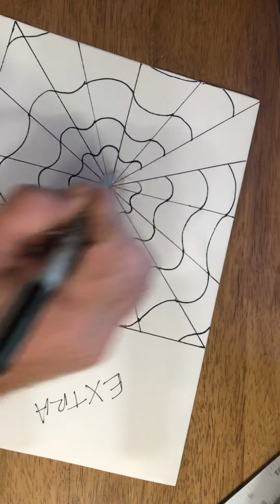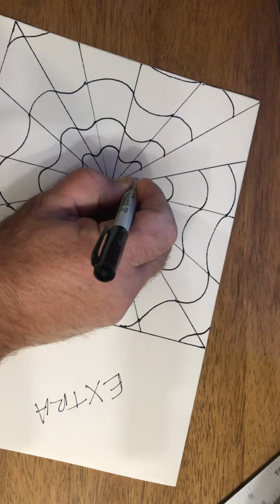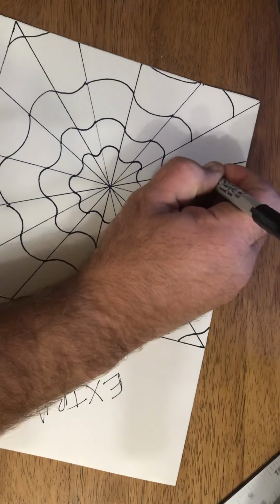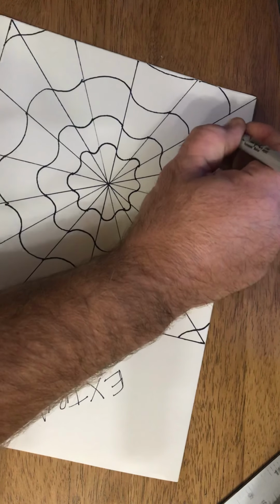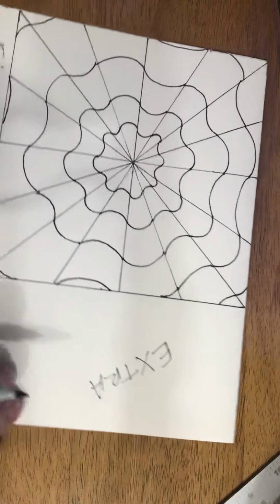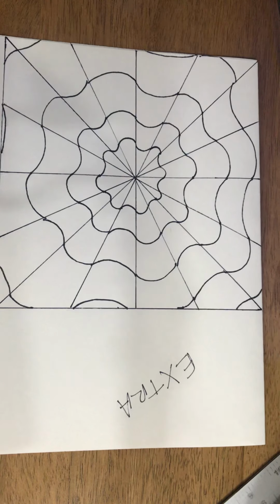So I'm going to somehow put a curvy smiley line in here. 1, 2, 3, 4. Now remember, it'll be a little easier for you because you're working in pencil, and if you make a curvy line that doesn't look so great to you, or you'd like to adapt or change, then just simply erase it and start over again.